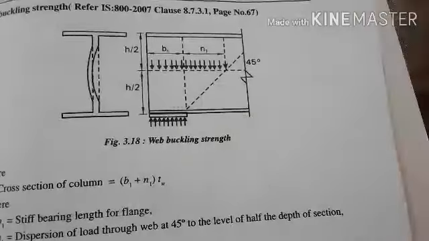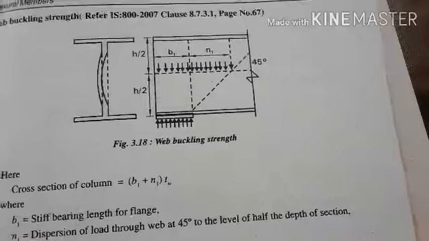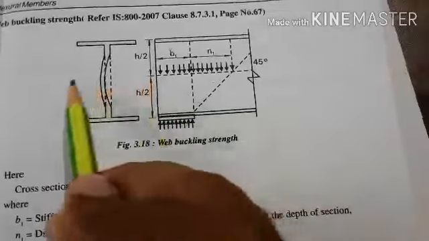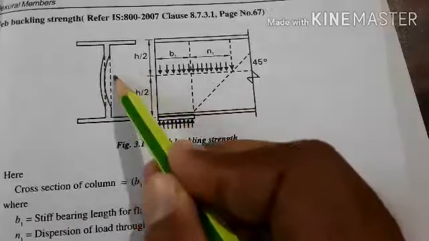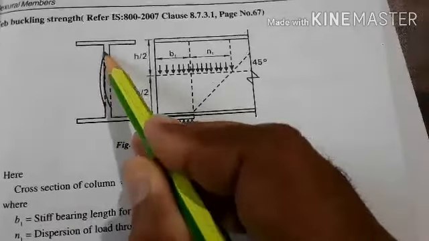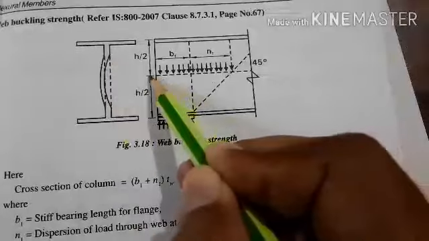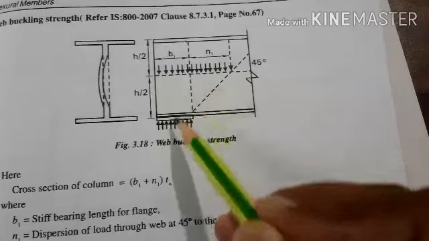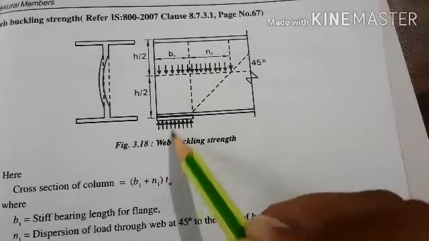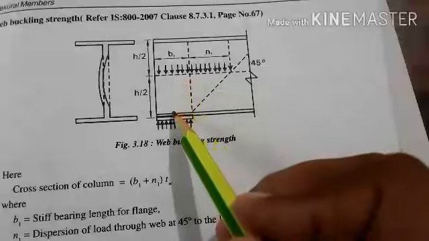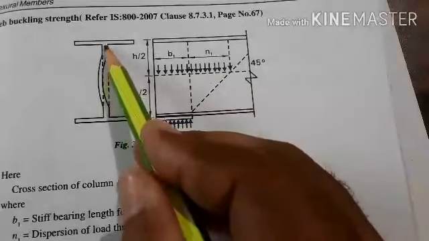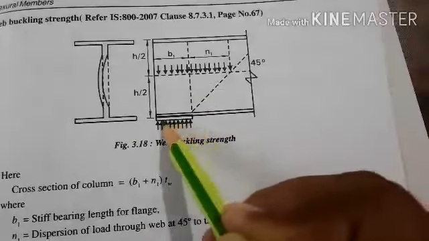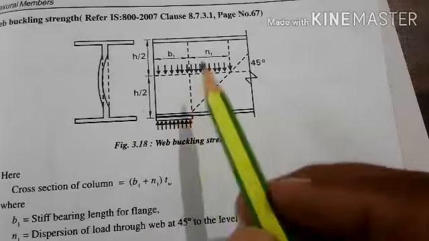In this figure, it has buckled like this, and at the middle it has a very high compressive stress. Usually it buckles overall at the middle, where there will be very high stresses, because of the support reaction and the concentrated load acting, so this buckling may take place. Up to this point we have to take it as a bearing length B1.